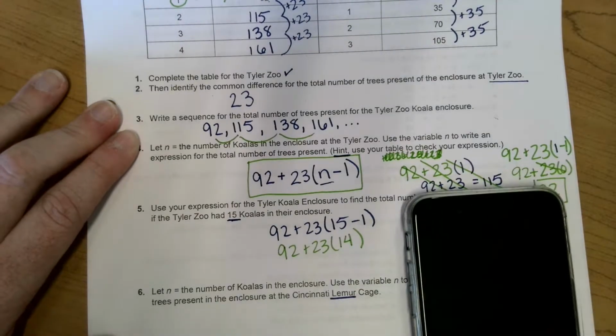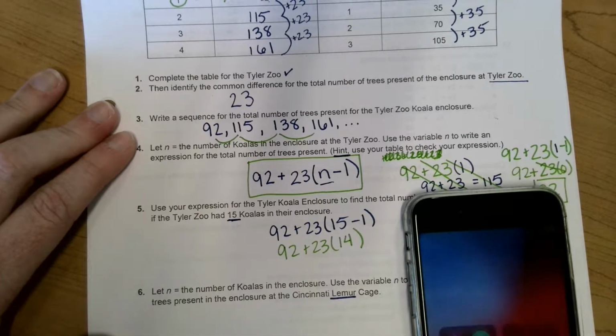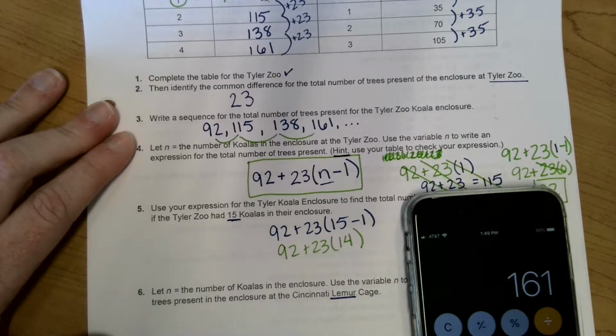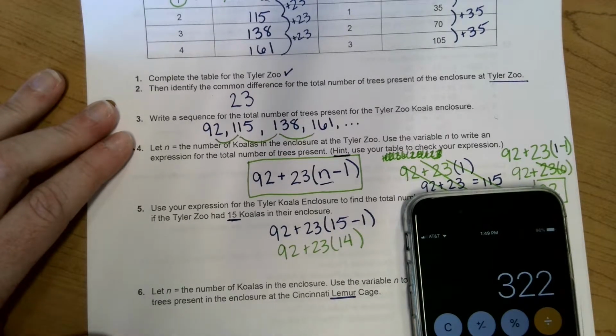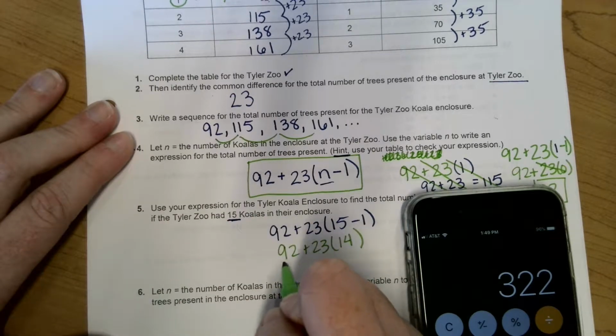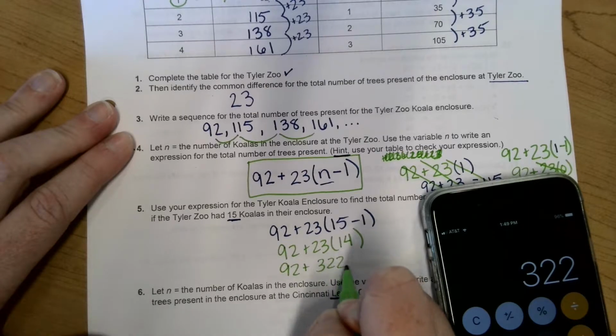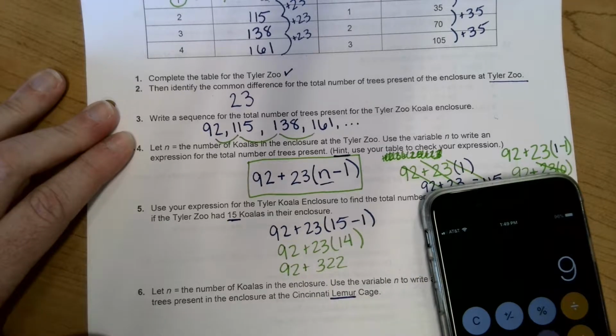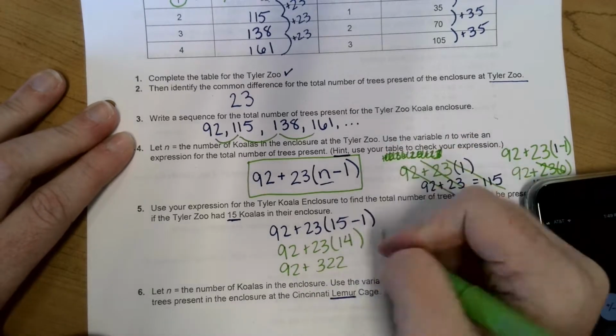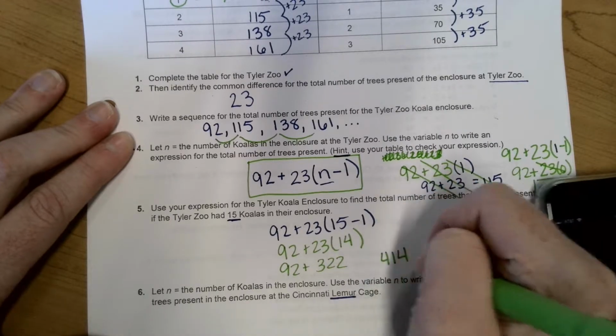So 92 plus 23 times 14. Okay? So let's clear this out. We're going to do 23 times 14, which is 322. So I got 92 plus 322. And that gives me 414 trees.